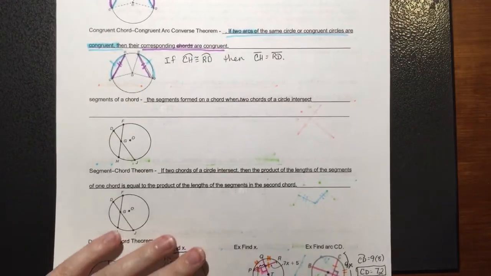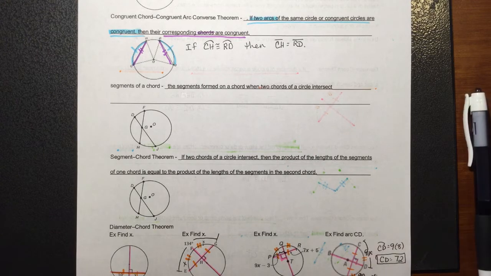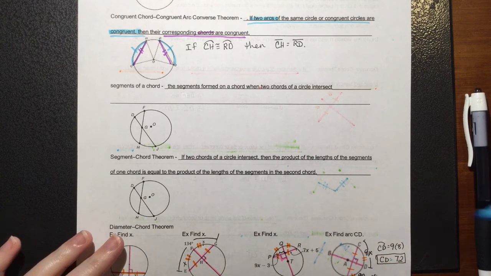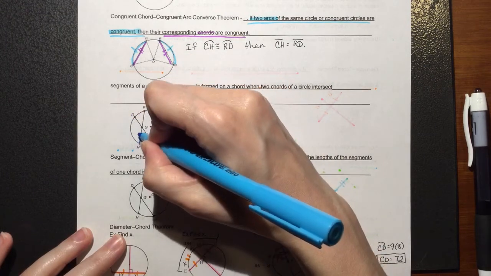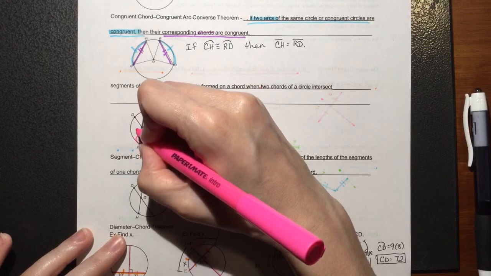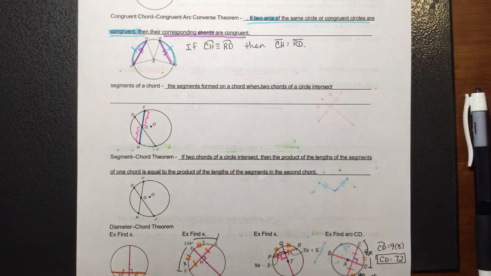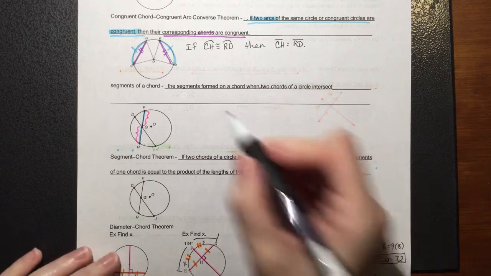And then looking at the last type of problem that we could do, we've got segments of a chord. So the segments formed on a chord when two chords of a circle intersect. Basically, here's a chord right there, and then here's one segment, and there's a second segment. It doesn't say anything about them being equal, it just says that's what they are.